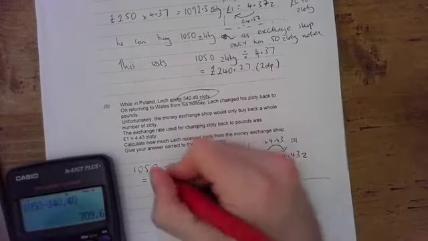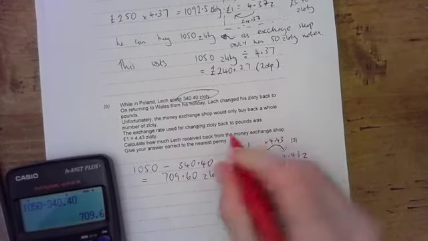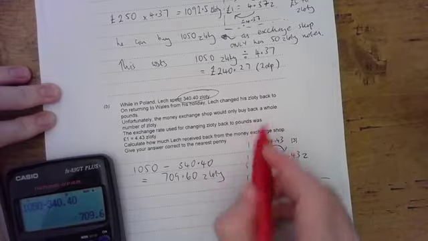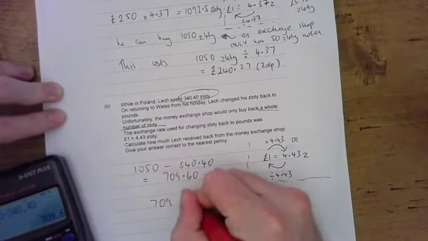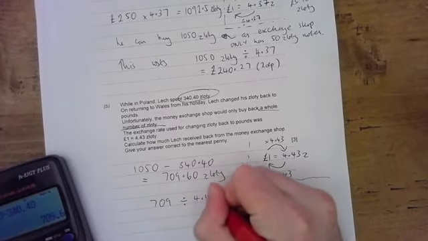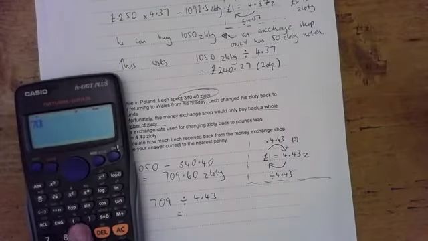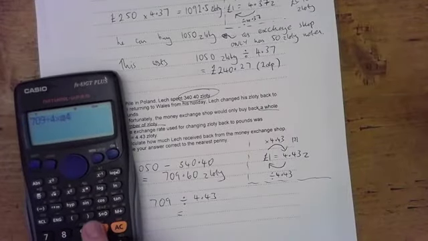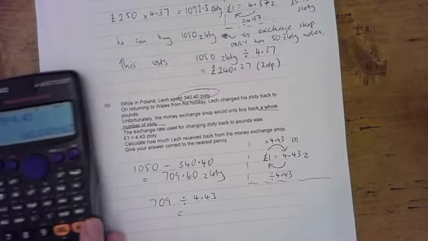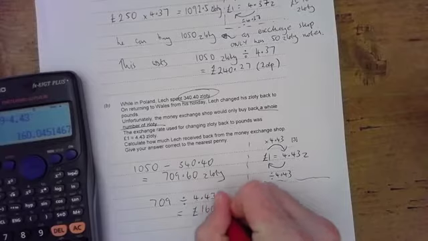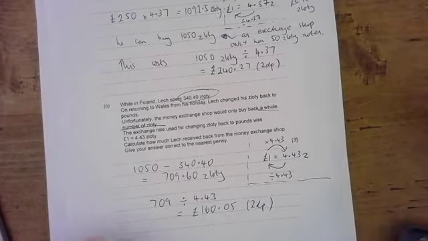340.40 comes to 709.60 zloty, but they'll only buy back a whole number of zloty. So you do 709 divided by 4.43. You've got to keep the 0.60, it'll be like coins. I always keep them as a little souvenir. If you go in my classroom, you'll see I've got a load of those up in my room. And then changing that back comes to £160.05, again rounded to 2 decimal places.